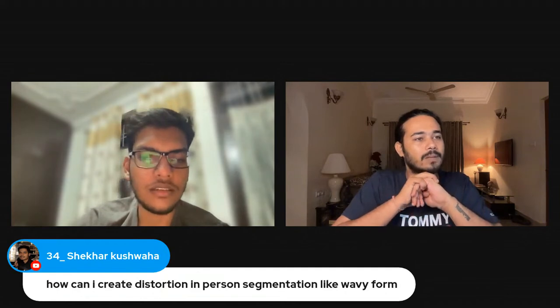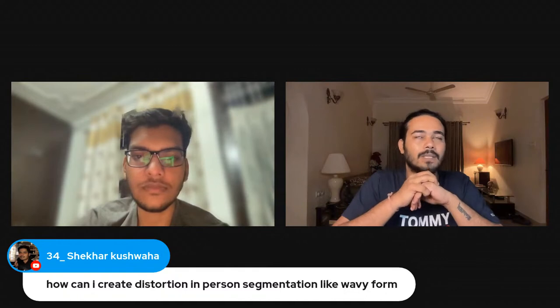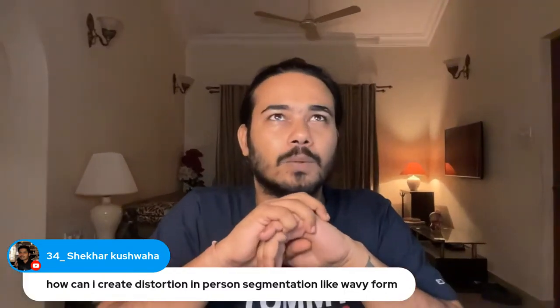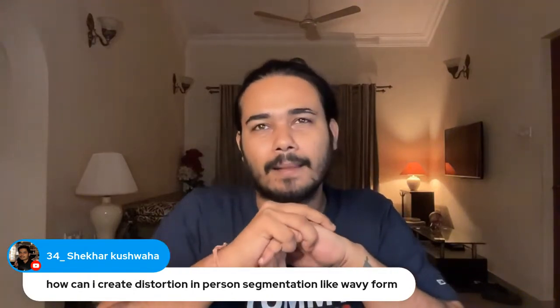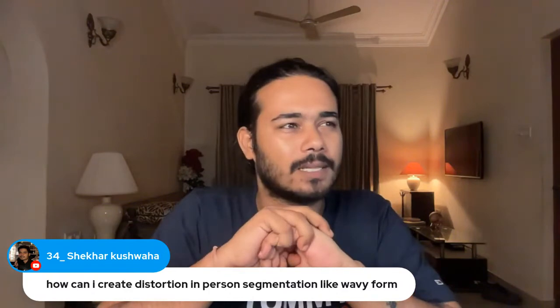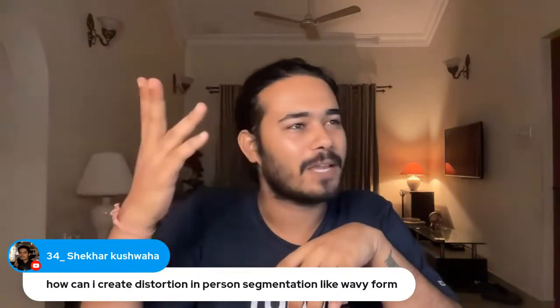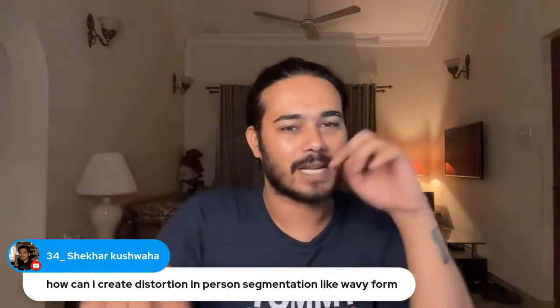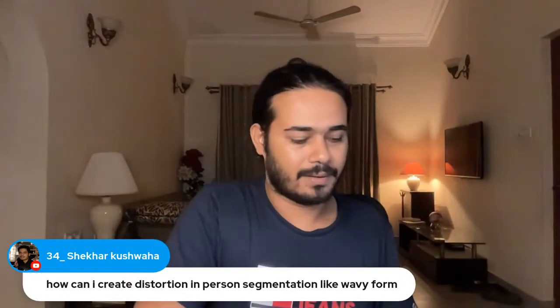How can I create distortion in personal segmentation, like a wavy form? Okay, so you want to create a distortion in a wavy form. So yeah, create a wave and just pass it to the distortion texture. There's a distortion texture in here.